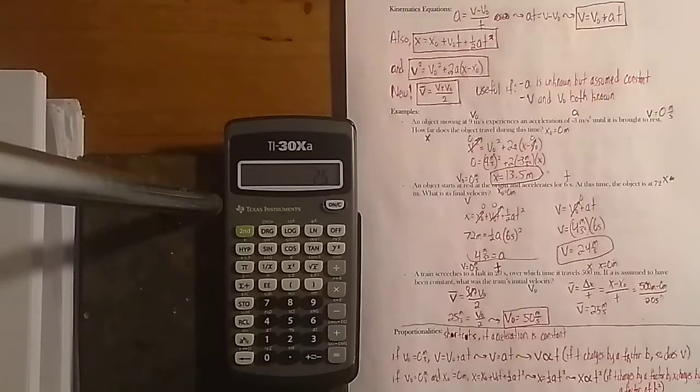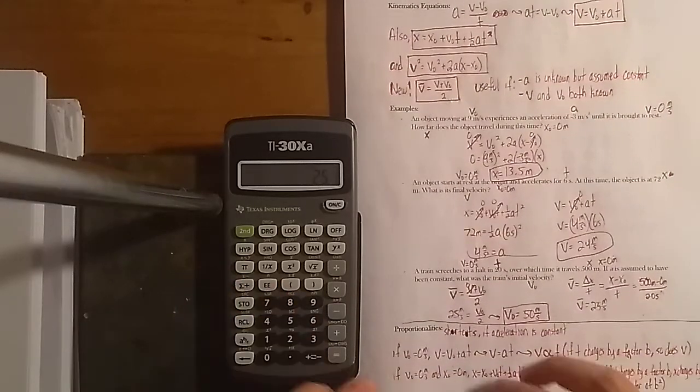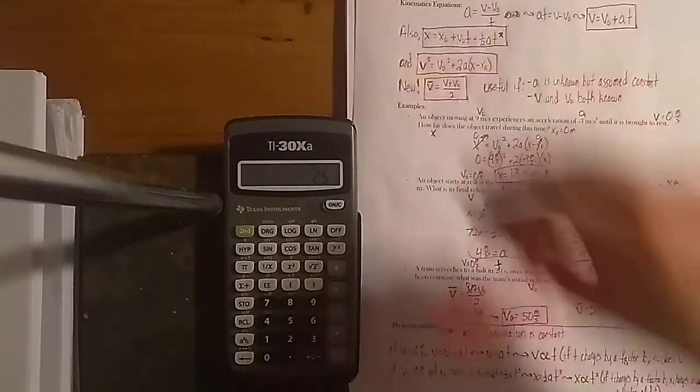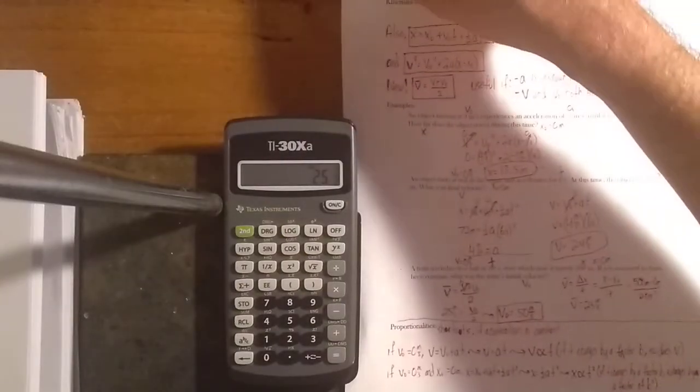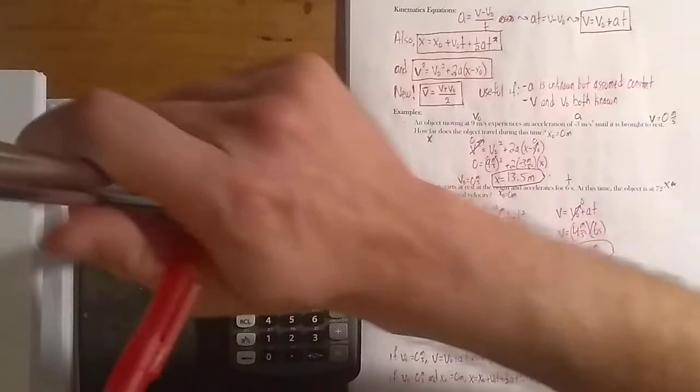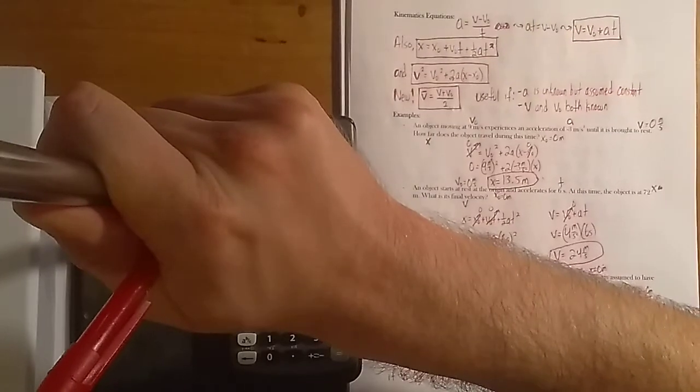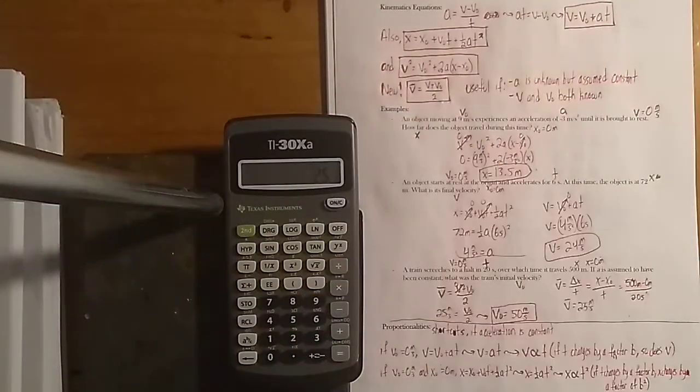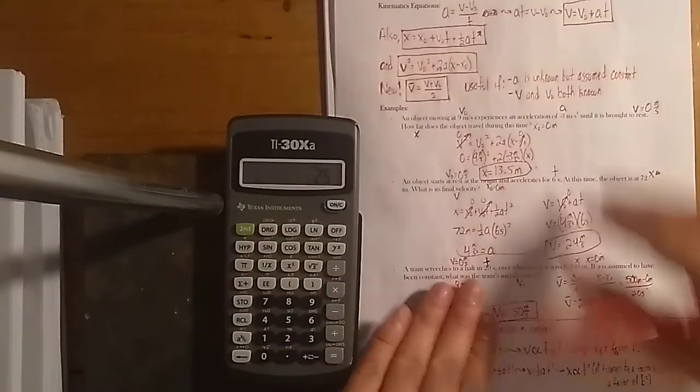Now it seems a little weird, but you can prove this to yourself. You can prove this to yourself by making up some test numbers. Sorry, I'm just going to move this over so hopefully you guys can see a little bit better. Okay, there we go. Should be able to see the whole thing now.